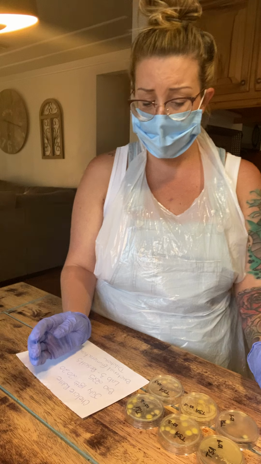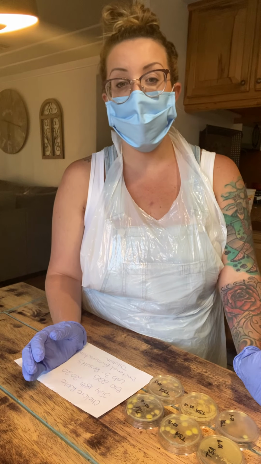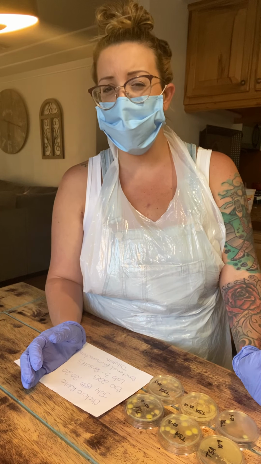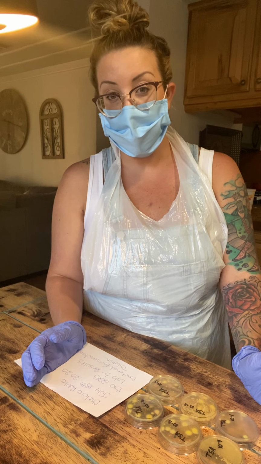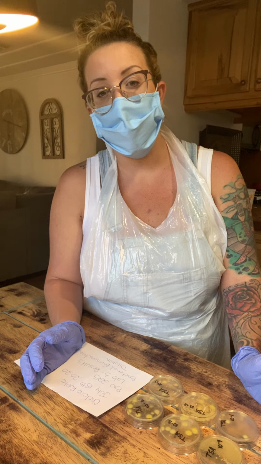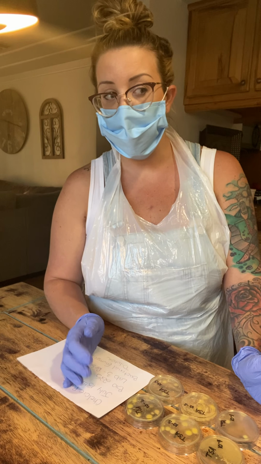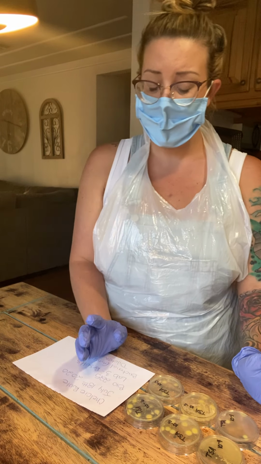So I think that the reason is really because of the pipette. I think that maybe I didn't properly dilute it, which I will work on in the future.